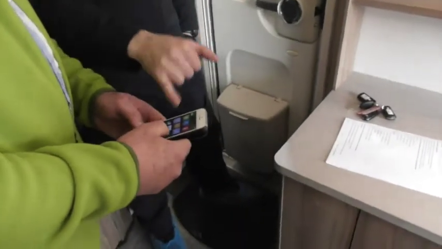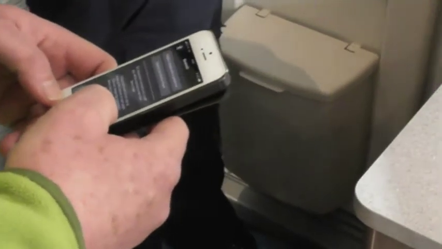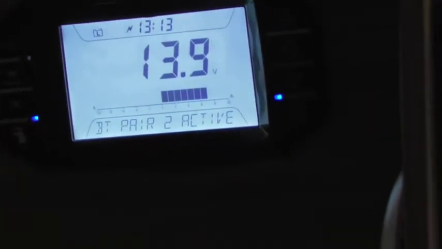Bluetooth pair. So this is what we're looking for. If you just tap that Bluetooth icon in the right hand corner of the screen, that one there. I press the select button. You only need to do this the first time to pair it up. It says Bluetooth active, pair active. Search for the control panel. You'll see a blue icon come up. Don't press that for a second.